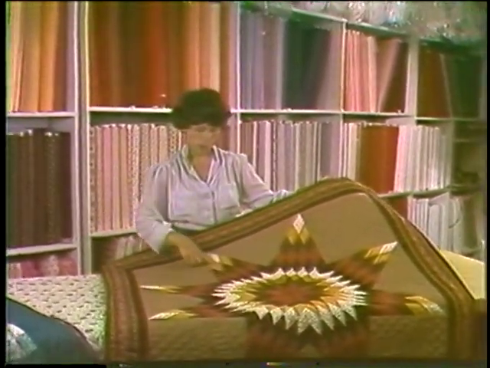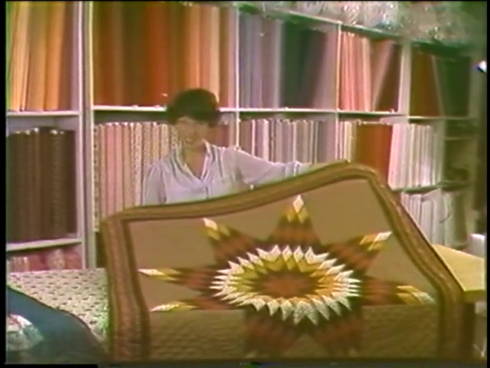This is a Lone Star quilt. It's made up of 45-degree diamonds that are pieced together to form an 8-pointed star. It's really a beautiful quilt, isn't it? And a very descriptive name, Lone Star.